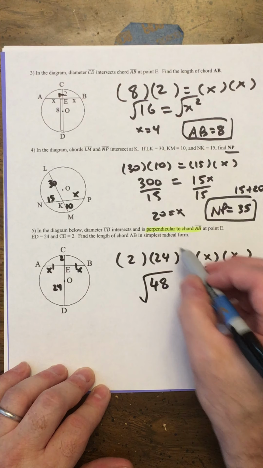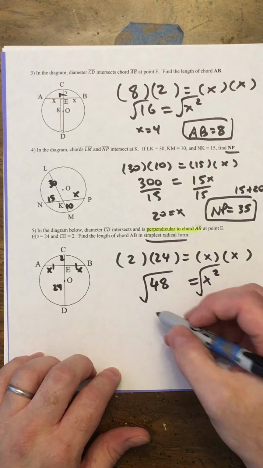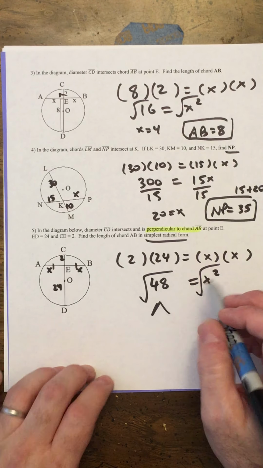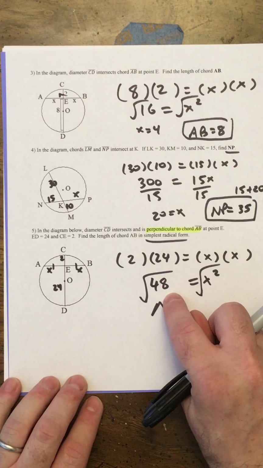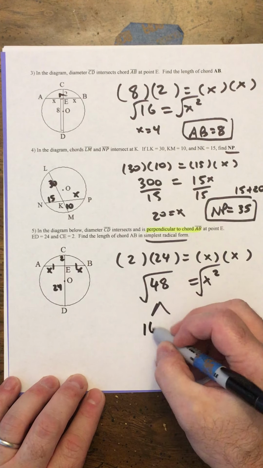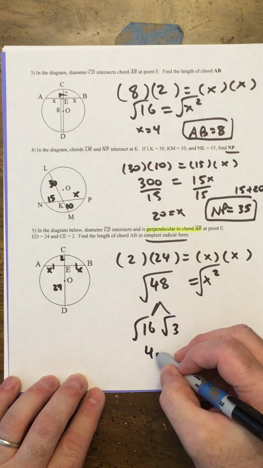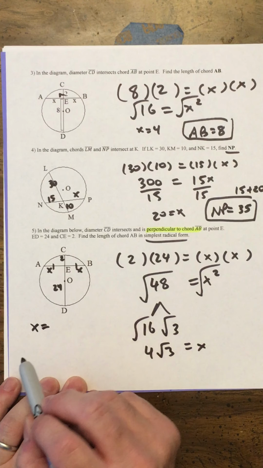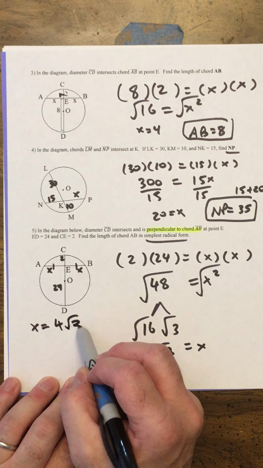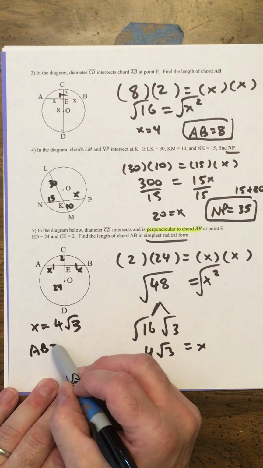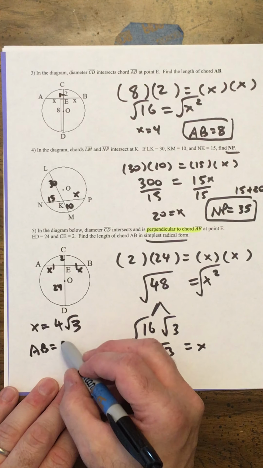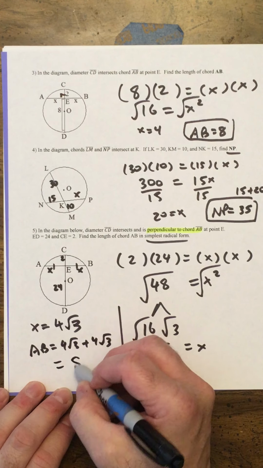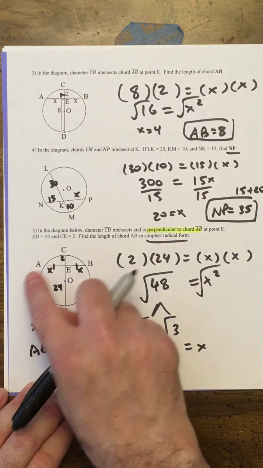Square root of that. Now here it says to get your answer in simplest radical form, so you're going to have to break that down using the perfect squares. The largest perfect square that goes into 48, why don't you try it? Pause the video, see if you can break that down. It's 16 and 3. So we get 4 rad 3 is what x would be. So x is 4 rad 3. But if we want to find AB, we need 2 of those. It's going to be 4 rad 3 plus 4 rad 3. And that's going to become 8 rad 3, which is the length of A to B.